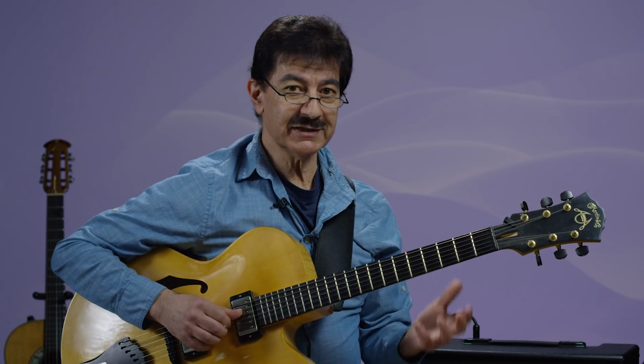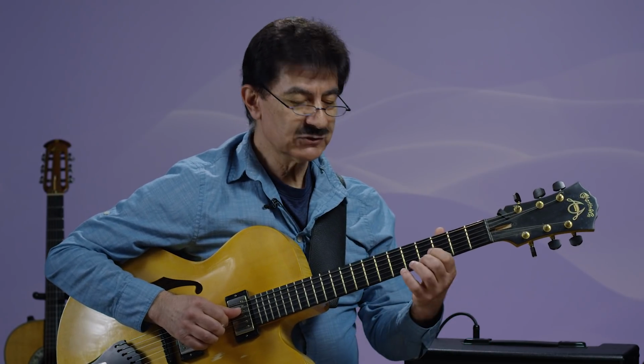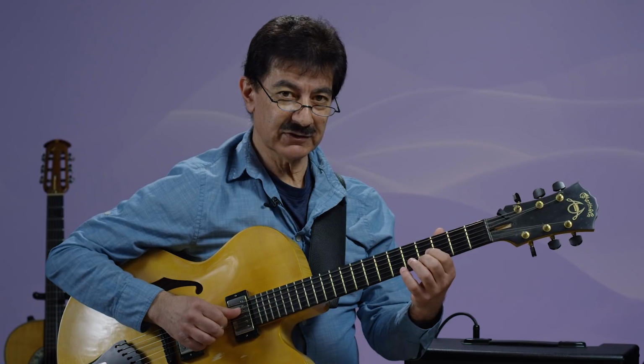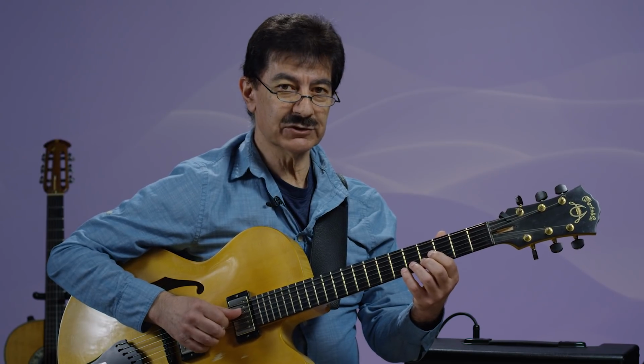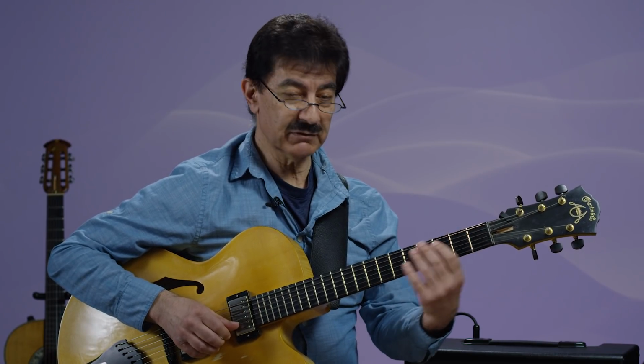If it was, you could take all the shapes that you learned on the top 4 strings, put them on the middle 4 strings, put them on the bottom 4 strings, and you wouldn't have to learn 59,000 different chord shapes. Unfortunately, that's not the way the guitar works, and so because of that different tuning of the 2nd and 3rd string, we have to relearn a whole bunch of different shapes on the middle 4 strings.